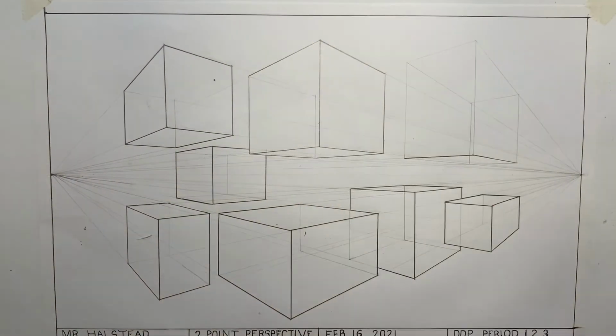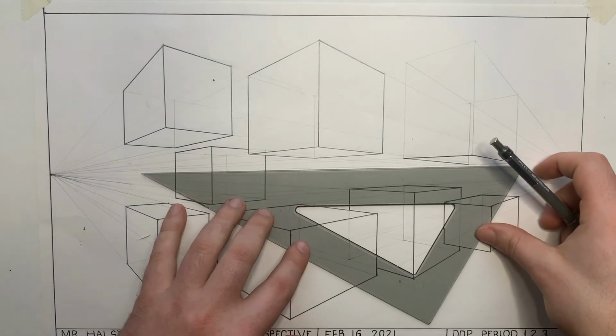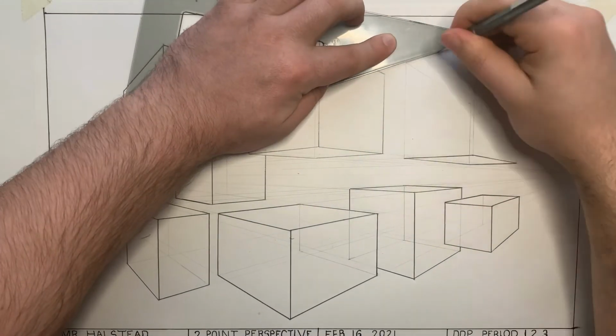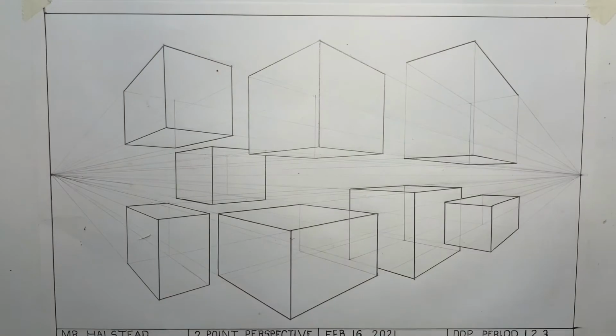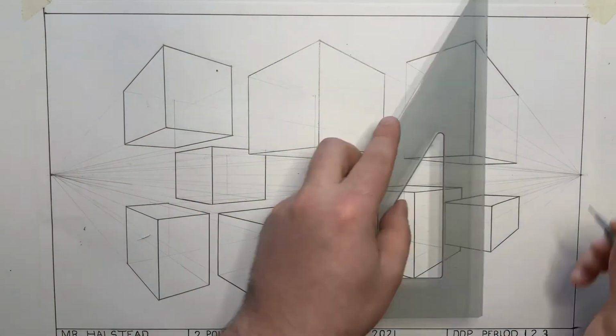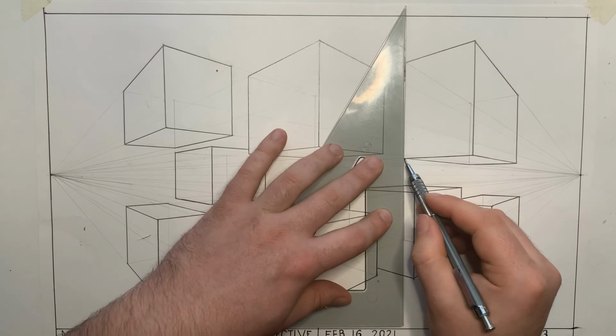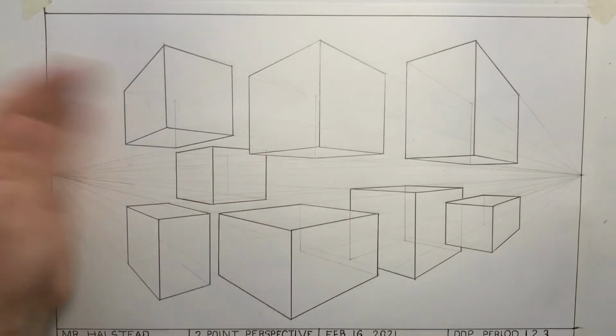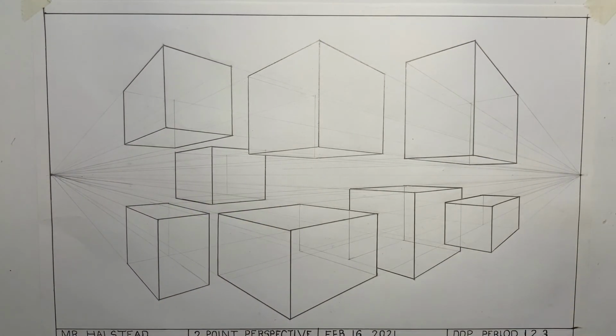Again, the most important thing to have a good drawing is to make sure your vertical lines are perfectly vertical. And if you don't have a set square, I know it can be tedious making 2 points of measurements for each line. Obviously, if you're working at home, you don't have a set square. If you have two vertical lines that are close to each other, you can reference those and use your eye and get it pretty close most of the time.